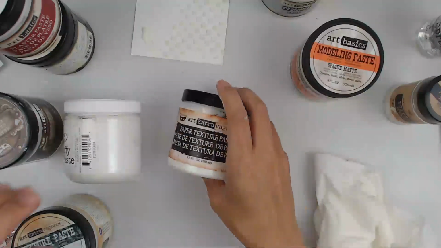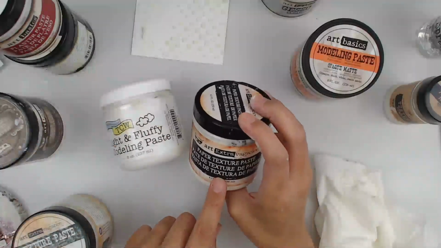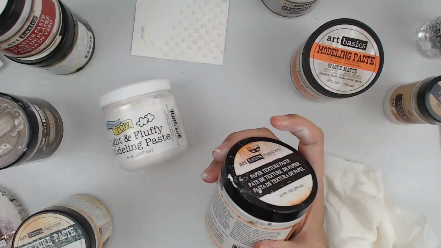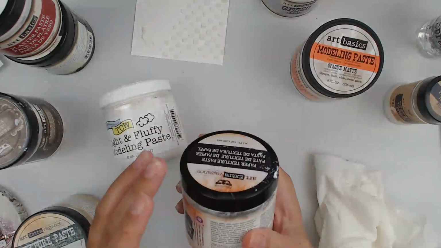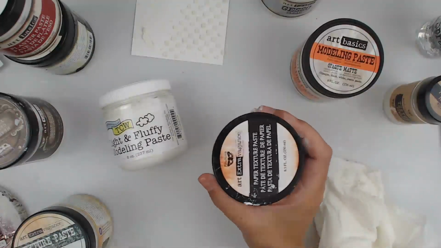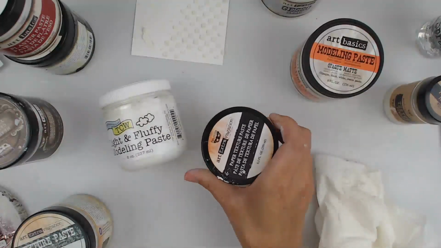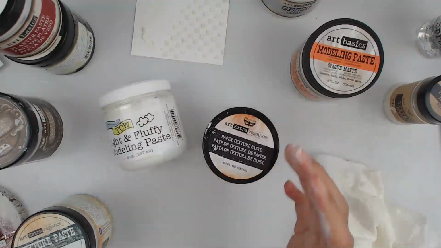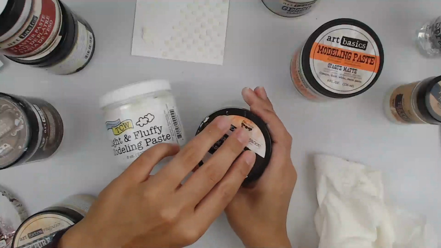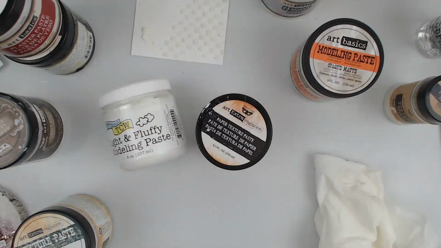So I hope that is a little bit helpful. And the paper texture paste is just basically like ground up paper in the paste, I guess. I tried to look up a definition. There really isn't one. But yeah, it's really nice. Okay, let's see. Janie, is that helping you a little bit?